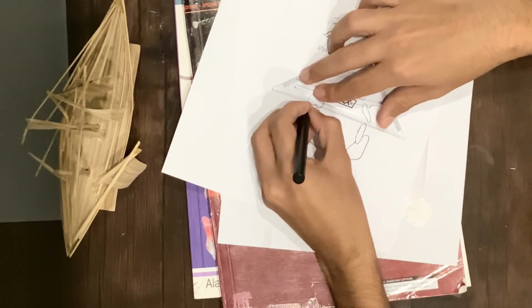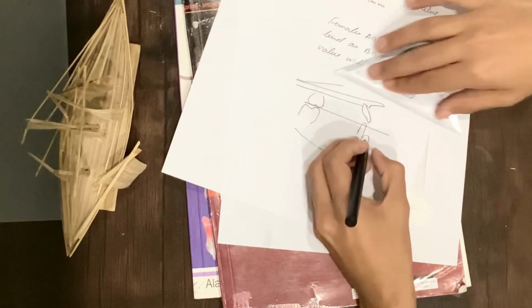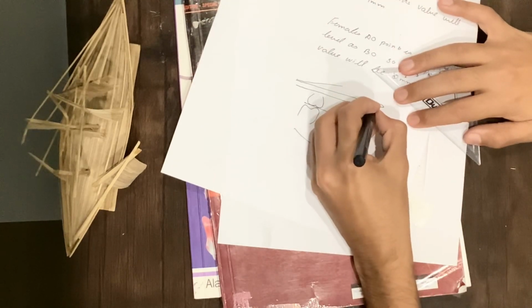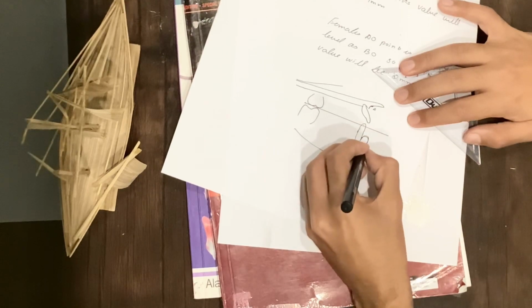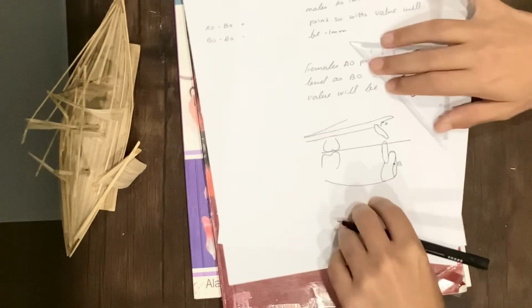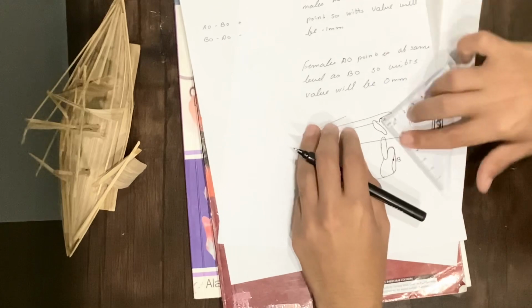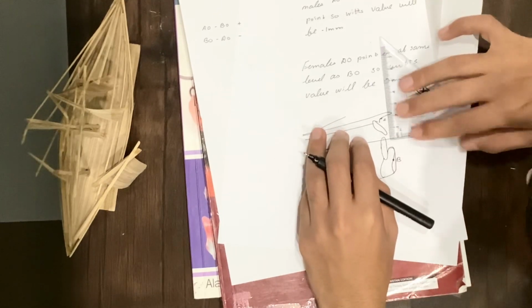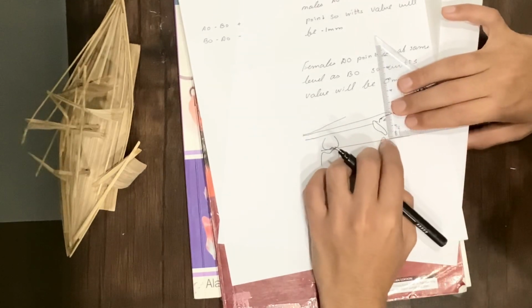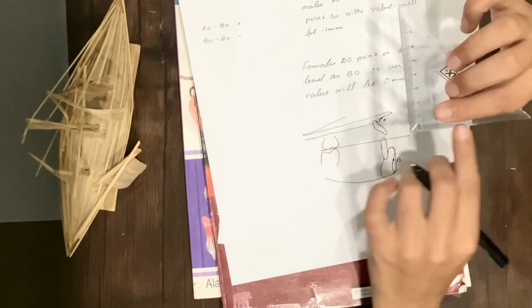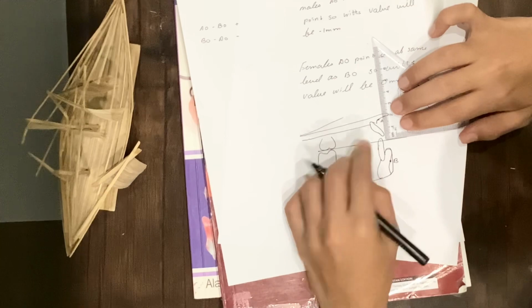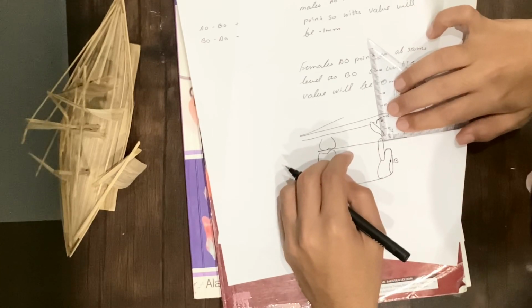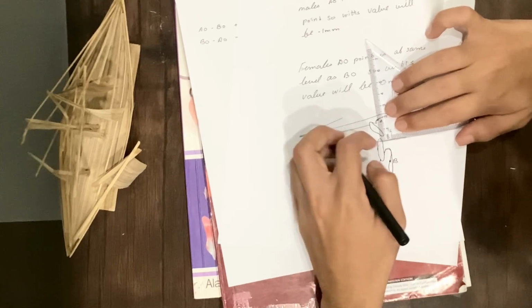So this is the functional occlusal plane, this is the A point, and this one here is the B point. What we will draw: we will place this right angle, the right angle of the set square, on the functional occlusal plane, and coincide it with the A point.